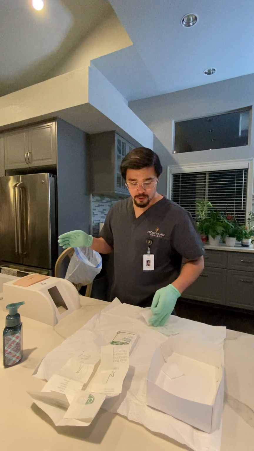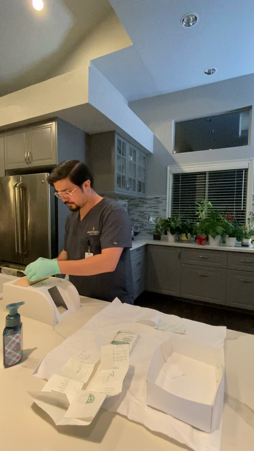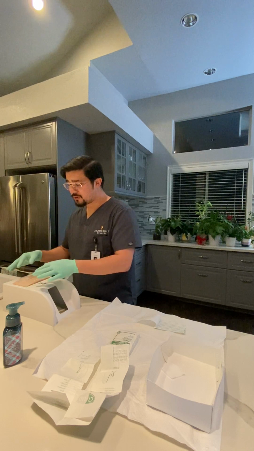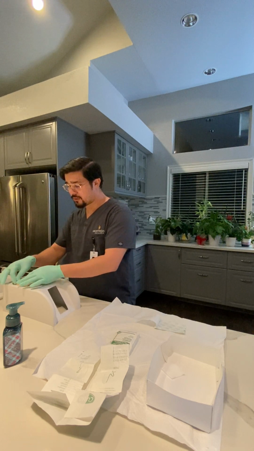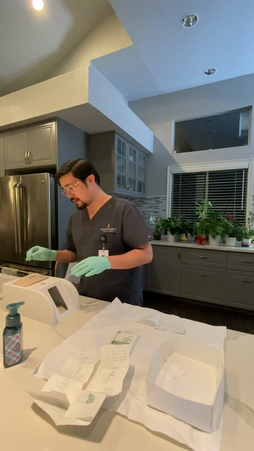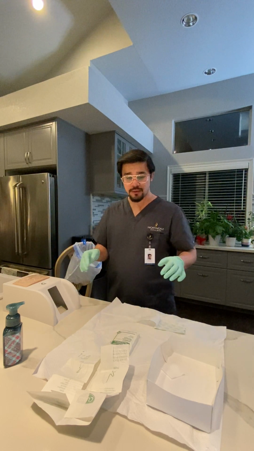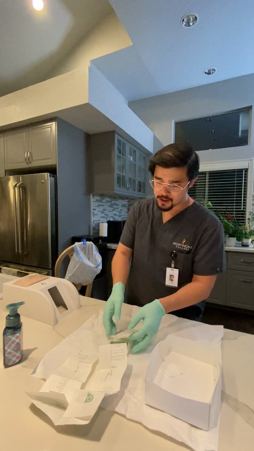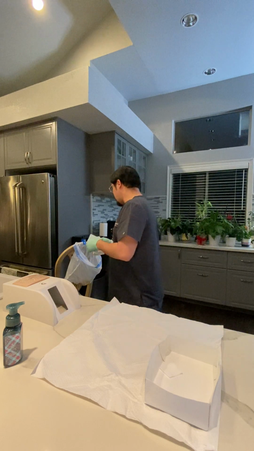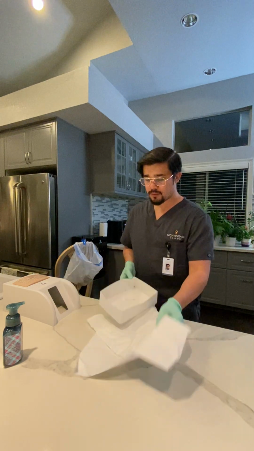I'm going to go ahead and open that. I'm now going to place this onto the wound. The actual Tegaderm has a border around it that I would then remove and throw into the biohazard waste bag. And once I've applied that to the patient, I can then begin to clean up the environment here, grabbing all the trash, throwing that into the biohazard waste bag, and cleaning up my space here.